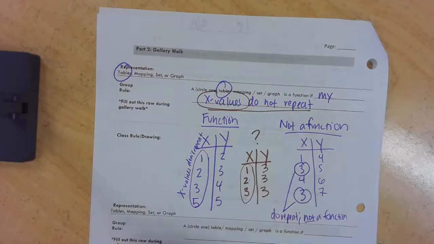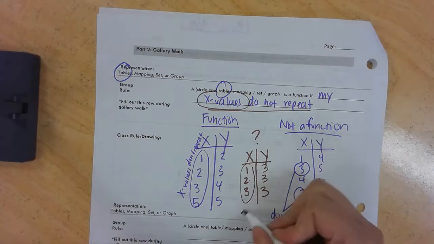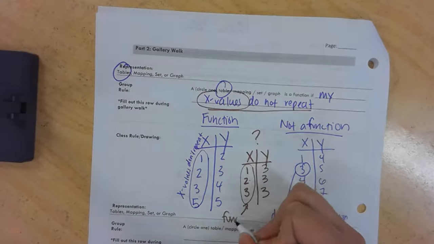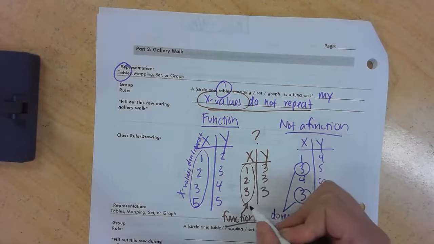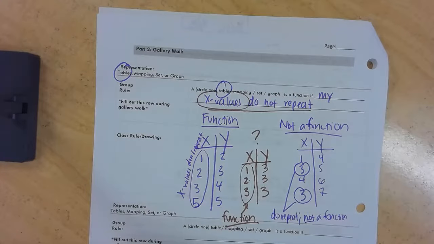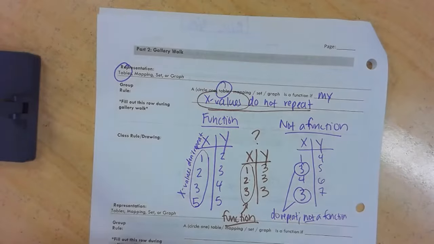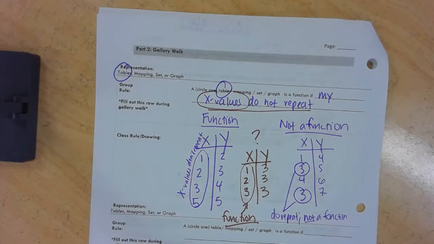It goes 1, 2, 3. Do those repeat? I don't see any x values that repeat. So this one is a function because my x values don't repeat. My y values do, but I don't really care. It is a function because my x values do not repeat. Exactly what I wrote at the top. So that's how I can tell with the table.